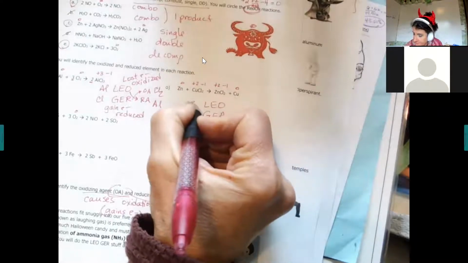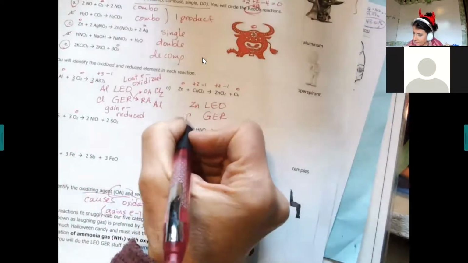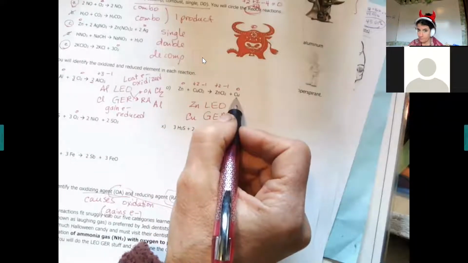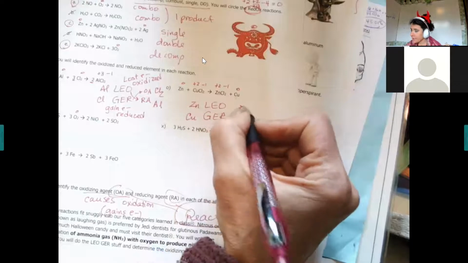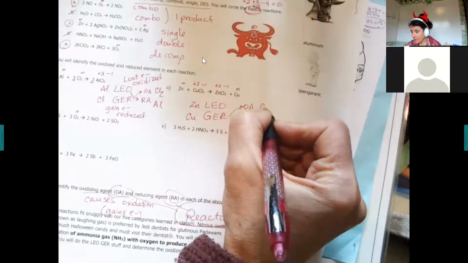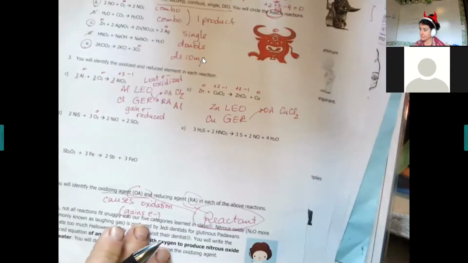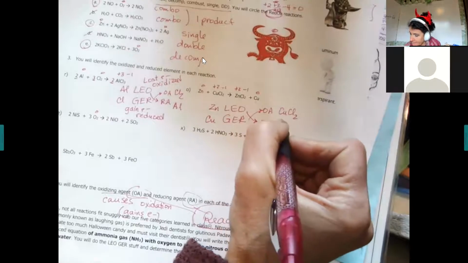The zinc is losing. That's what the +2 means. And the copper is gaining because it's going from a +2 back to 0. So it's getting back its electrons. So the oxidizing agent is not copper, it is the copper chloride. Right, the reducing agent would just be the zinc.